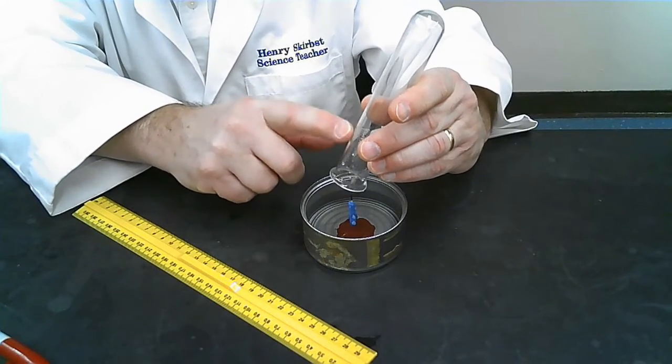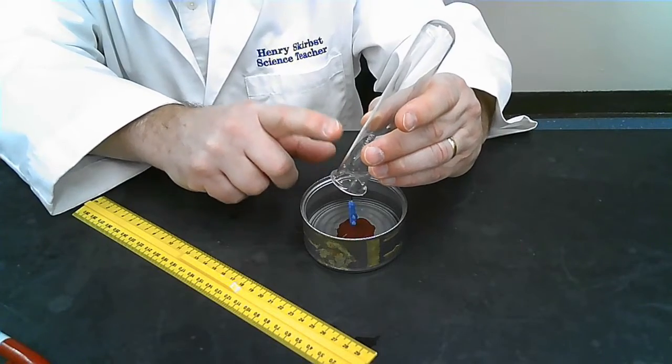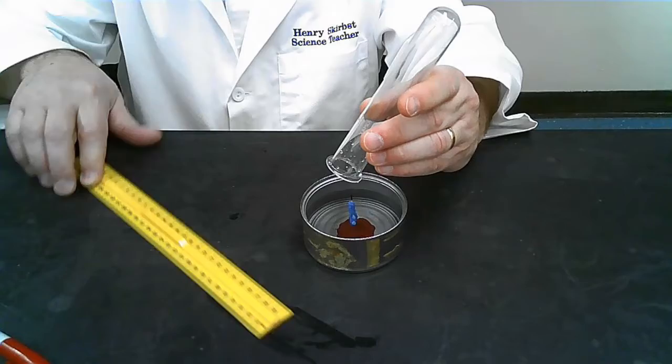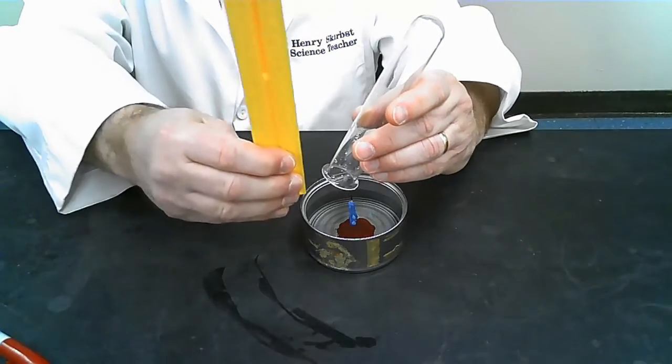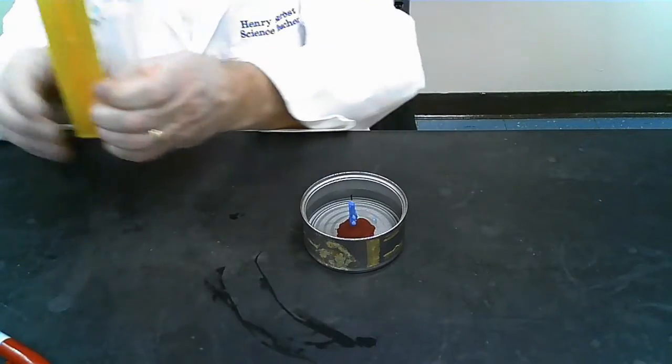And so we can use this little demonstration to illustrate how much oxygen is in the air. So I'm going to make some measurements here, and I'll show you what we're going to do. Now, I'm going to measure this myself, and let me just head back to this view here. I have my test tube, which is now empty and dry, and I have a ruler.